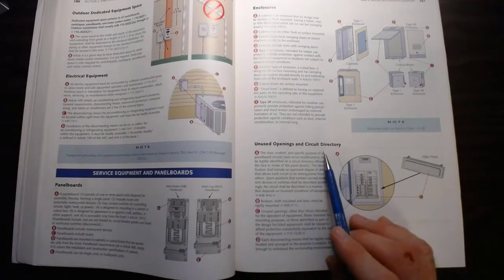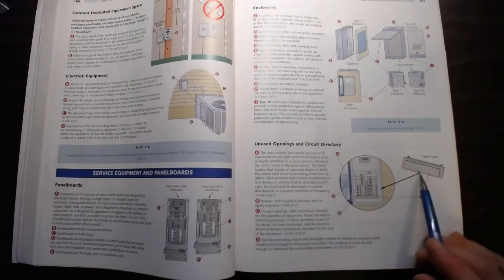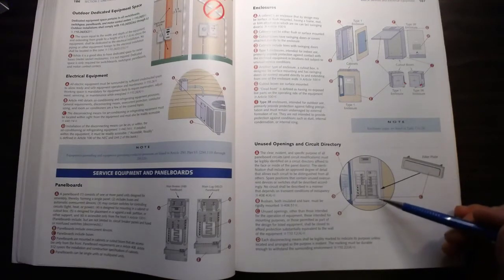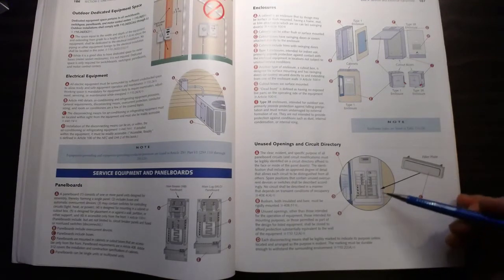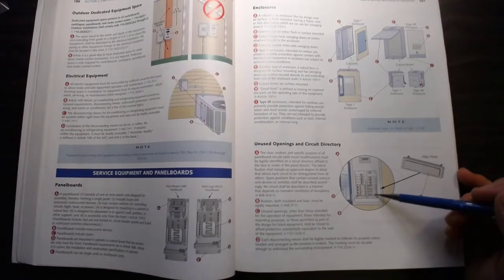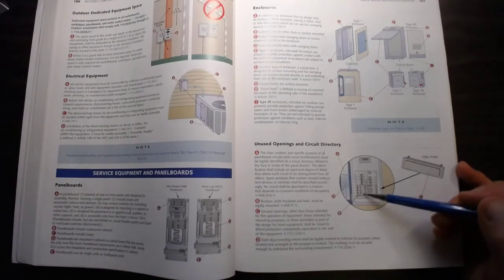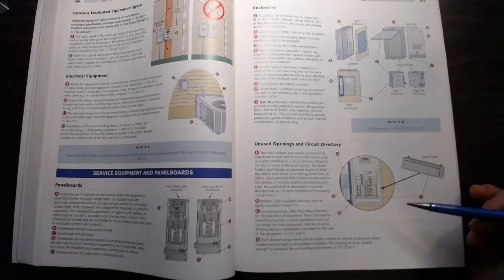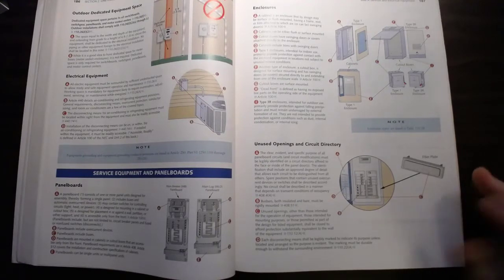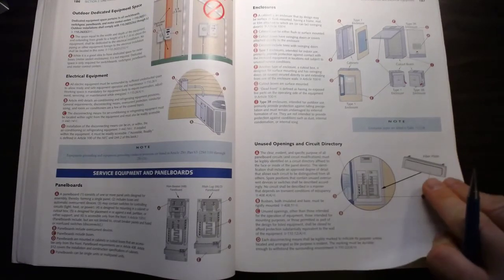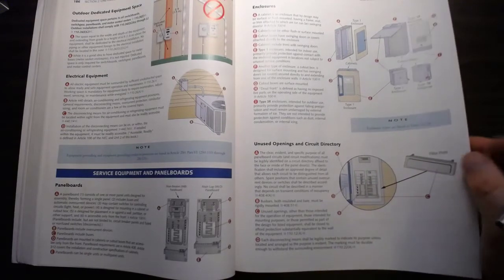Unused openings need to be protected by putting in a filler plate. This should go without any explanation on why you need to do it, because you have energized bus bar behind it, and you could easily stick your fingers in there and end up getting hurt or killed. So they have to be blocked off. It is a code requirement.